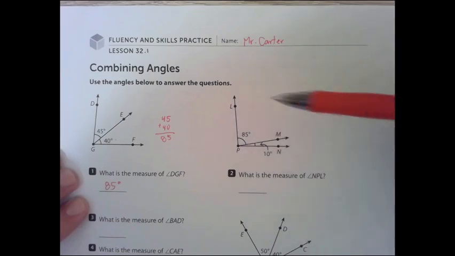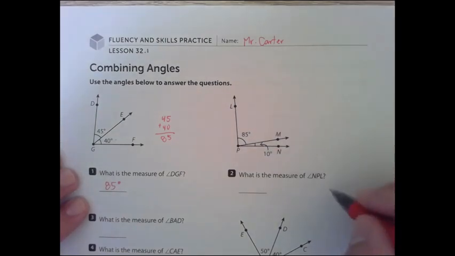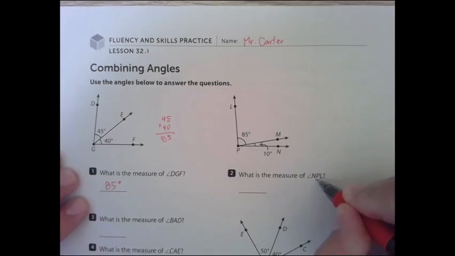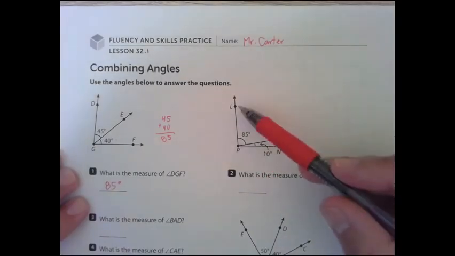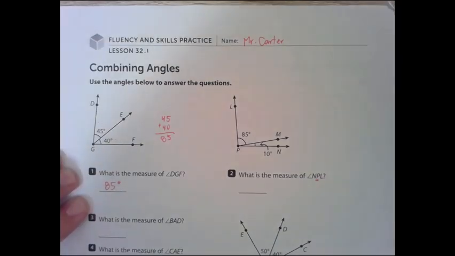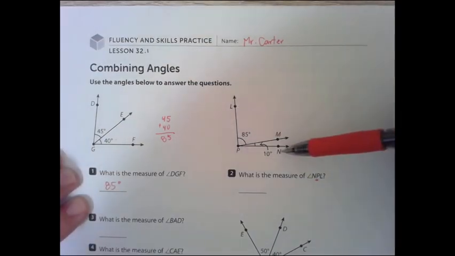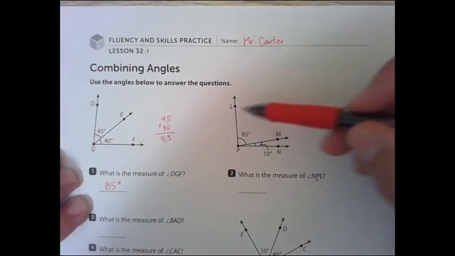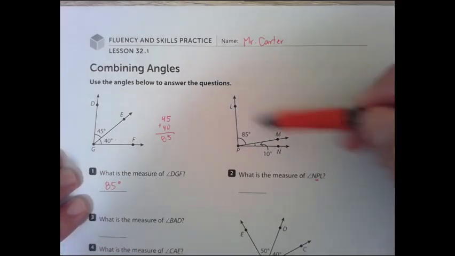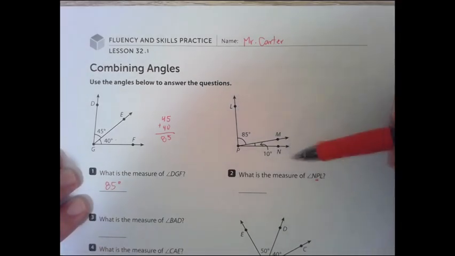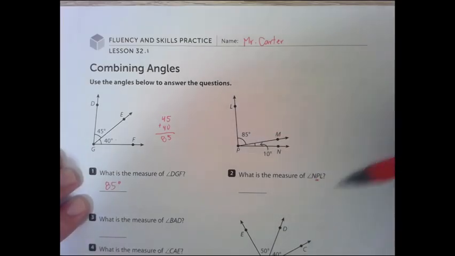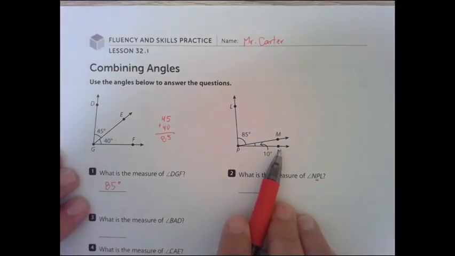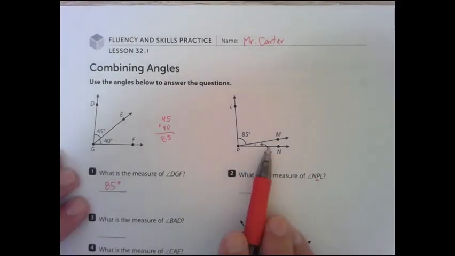NPL. And again, don't forget, and I forgot to mention this at the beginning, this middle letter is always your vertex, right? And so NPL. We could have called this angle LPN, because you can flip-flop the two points on the ends of the rays, just as long as your vertex is your middle letter. So anyway, they're asking for NPL, and we're combining these two smaller angles in here.